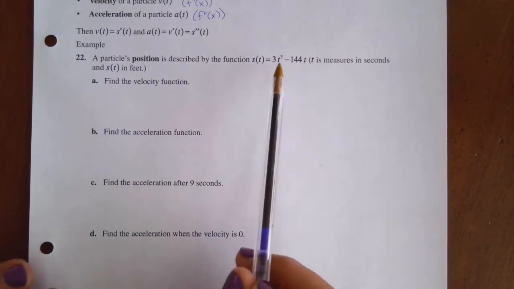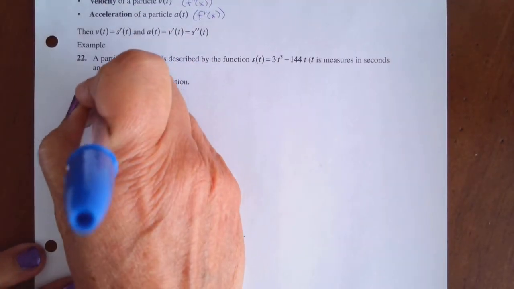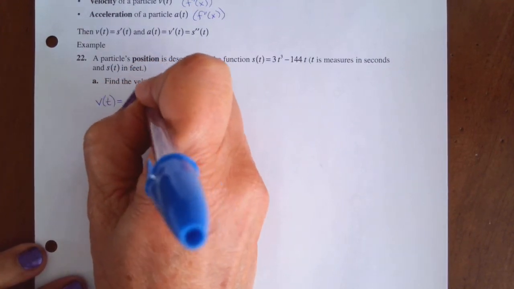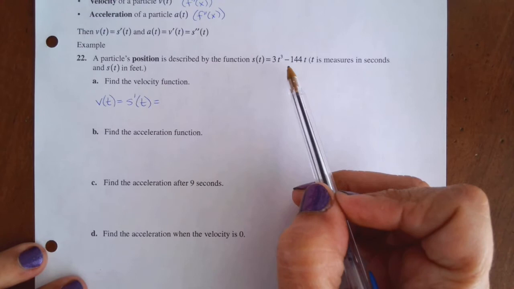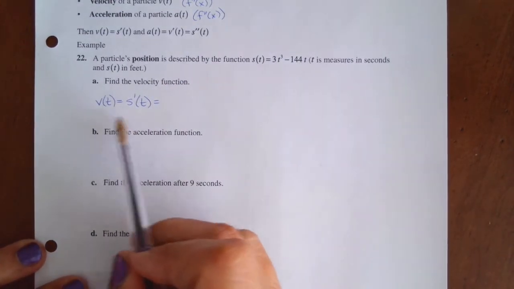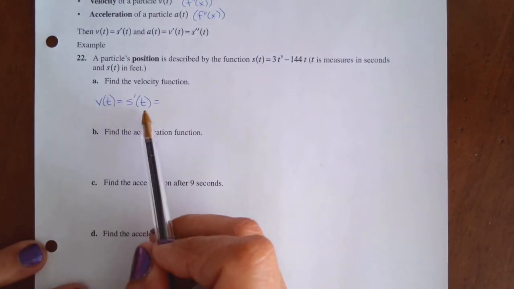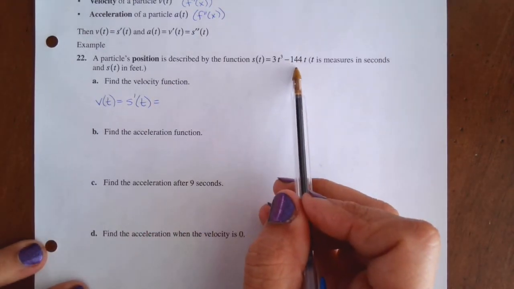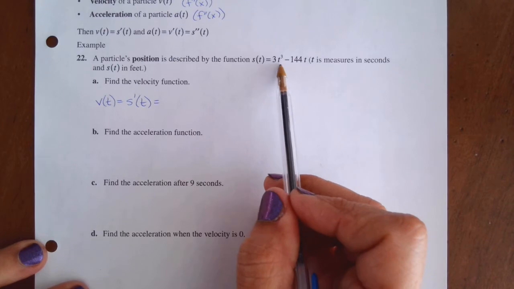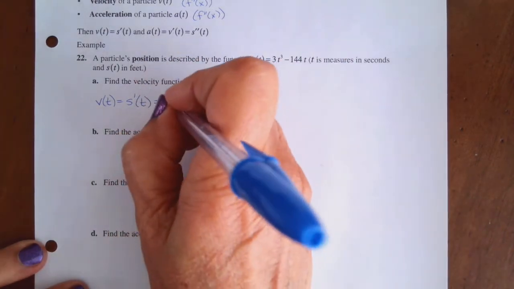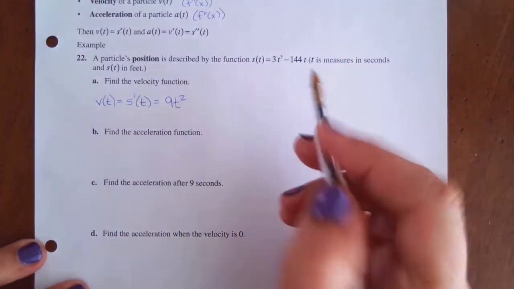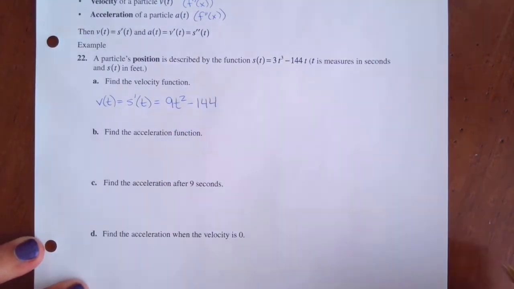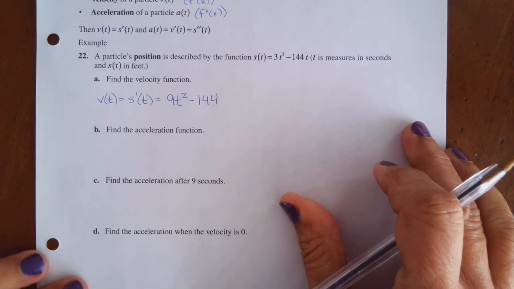So the velocity function, v of t, is the same thing as the derivative of the original position function. You don't have to write both of these. I just want to make sure you understand that's the same thing this is asking. So we would do our power rule. 3 times 3, that's 9t squared, subtract 1. And then there's your linear term, so minus 144. So that would be your velocity function.